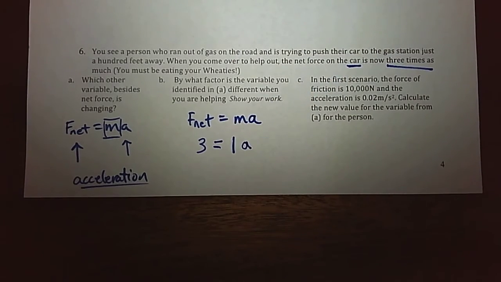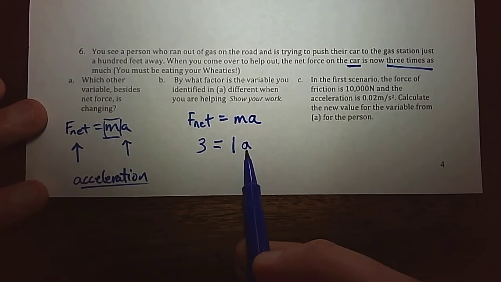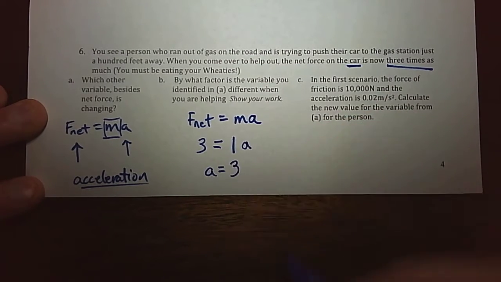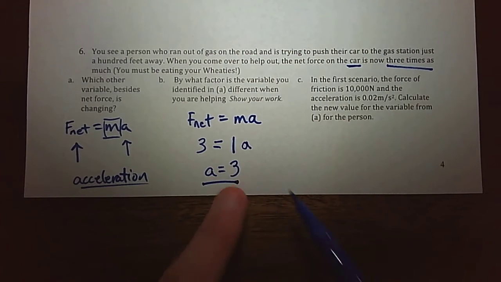And the math on this is pretty easy, right? In order for this equation to work out, my net force is 3 times as much, so my acceleration is 3 times as much. So remember, this is just our factor of change right here. It does not mean your acceleration is 3 meters per second squared. It just means it's 3 times as much.